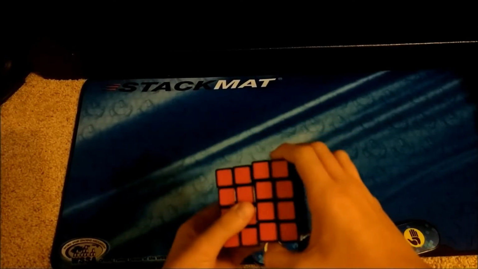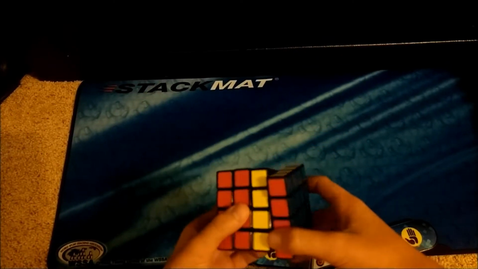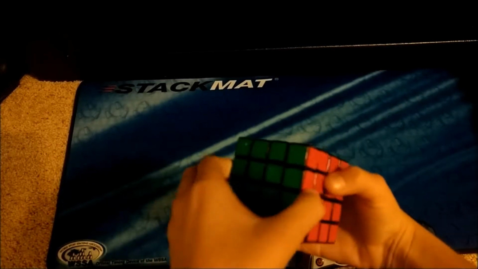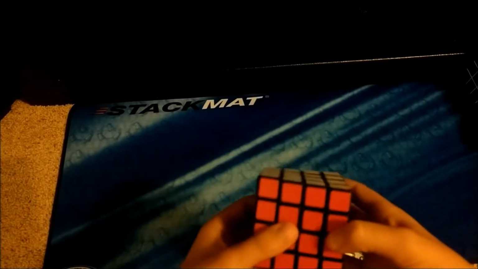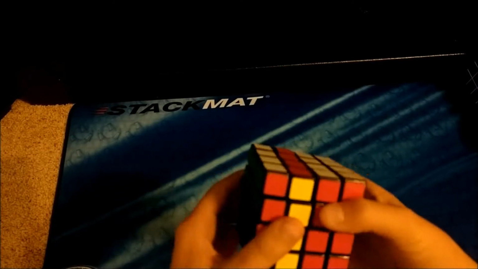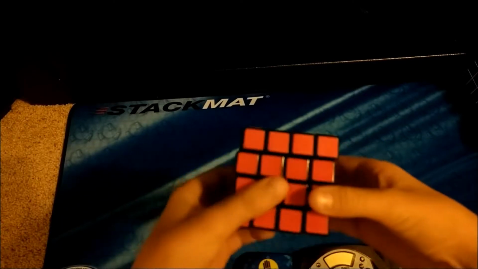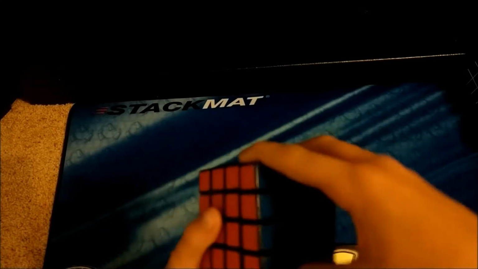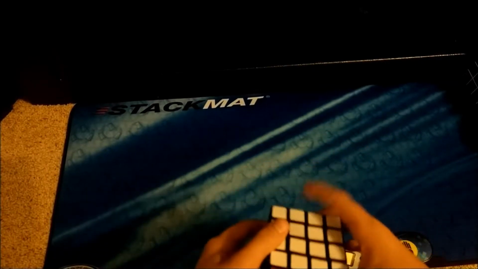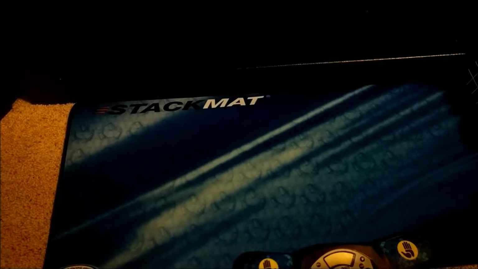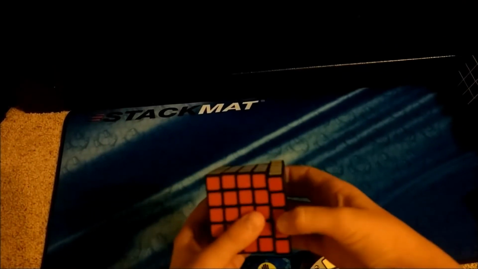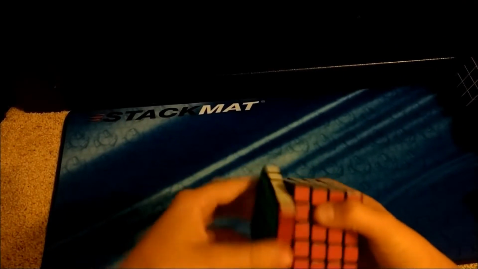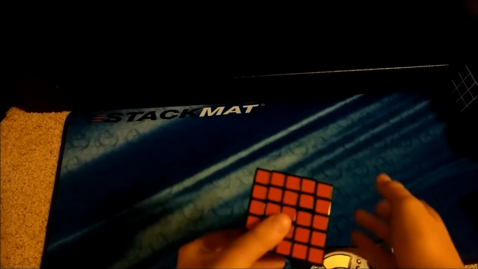When you have little r, you're just moving the inner layer clockwise from that R side. So little l would be like that, and everything is similar to that. So R, L, little u, little d, and everything else is the same for the 4x4. So next is the 5x5. Basically, it's exactly the same as the 4x4, R, capital R, little r, L, and everything. It's basically the same as the 4x4.